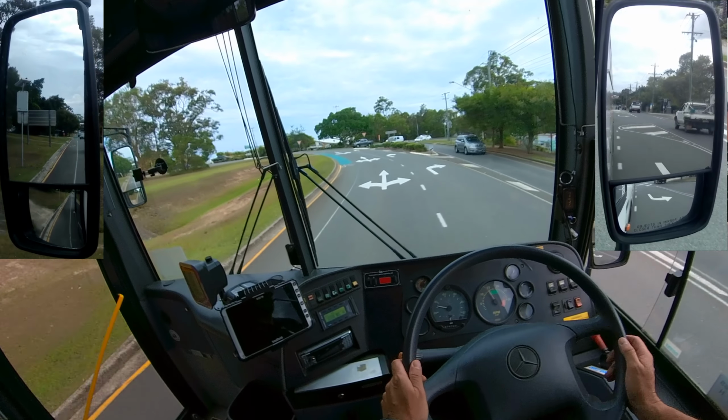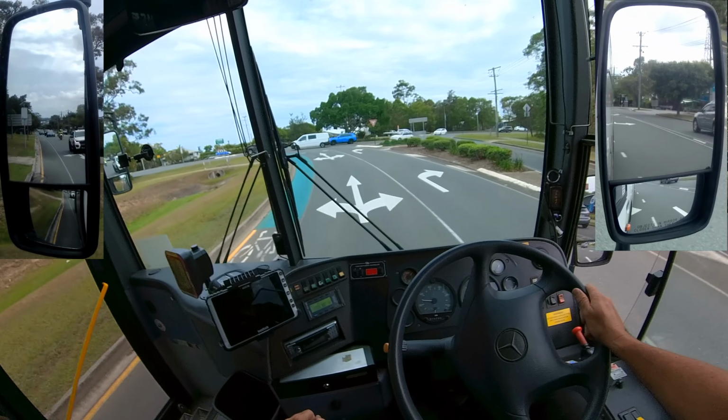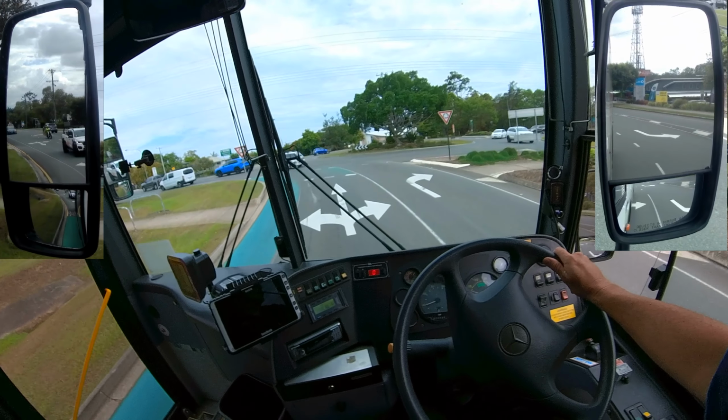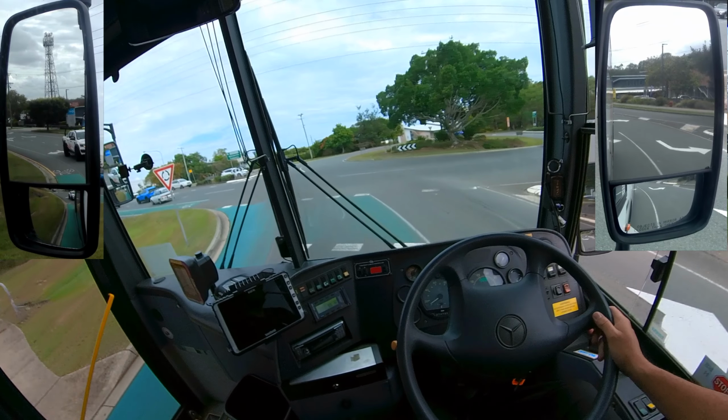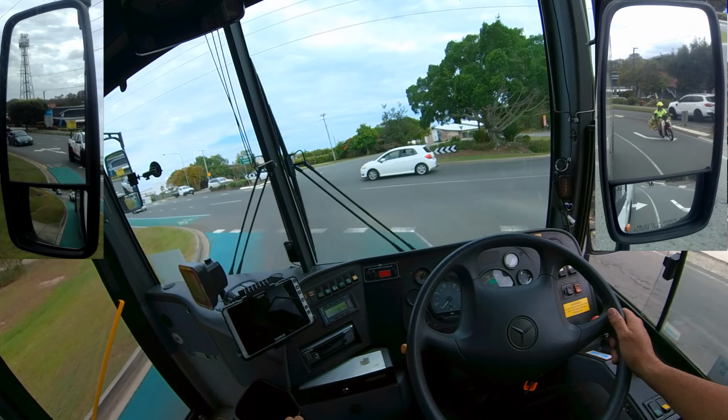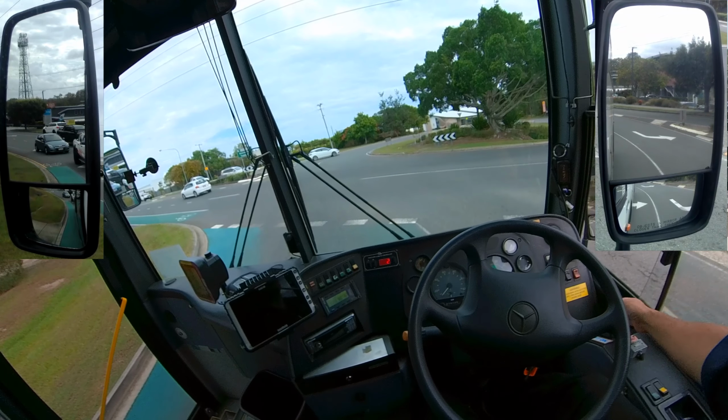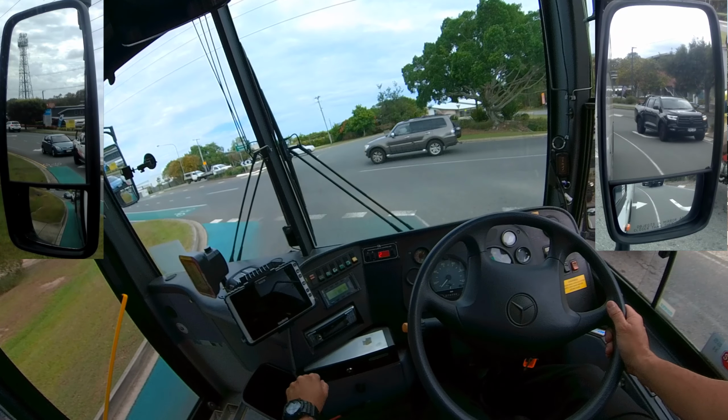There aren't many multi-lane roundabouts with the right turn option in the left lane, but when I come across them, I prefer to turn right from the left lane. I find it a safer and more efficient option.